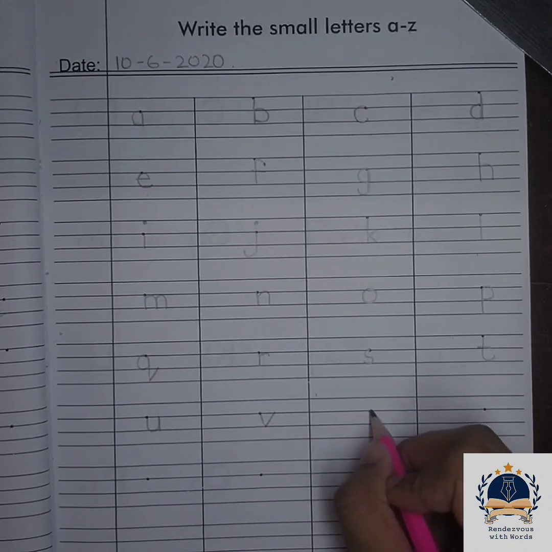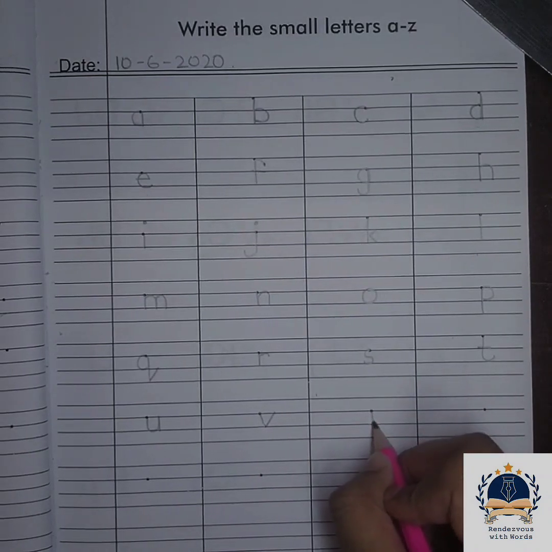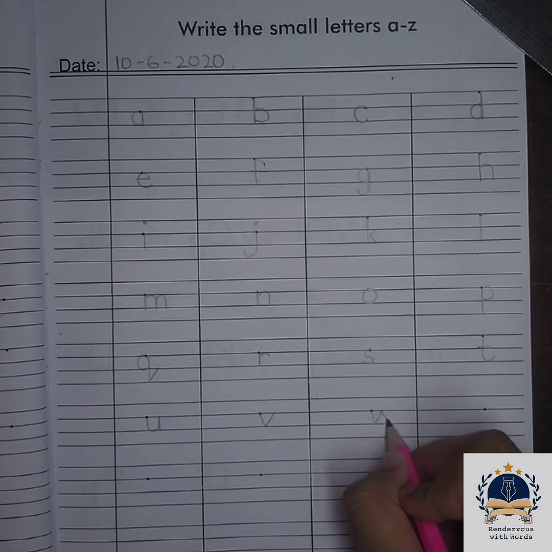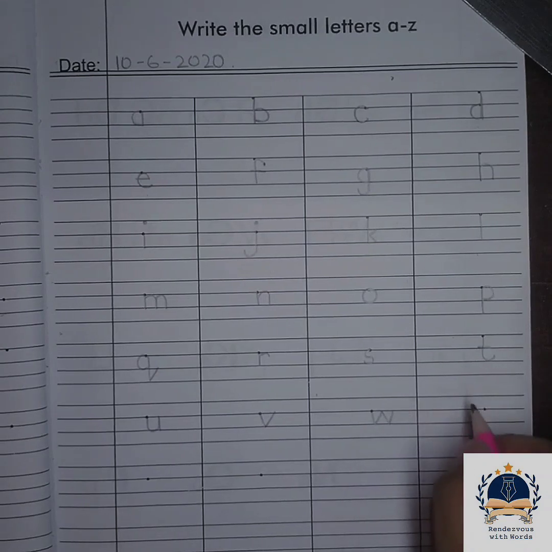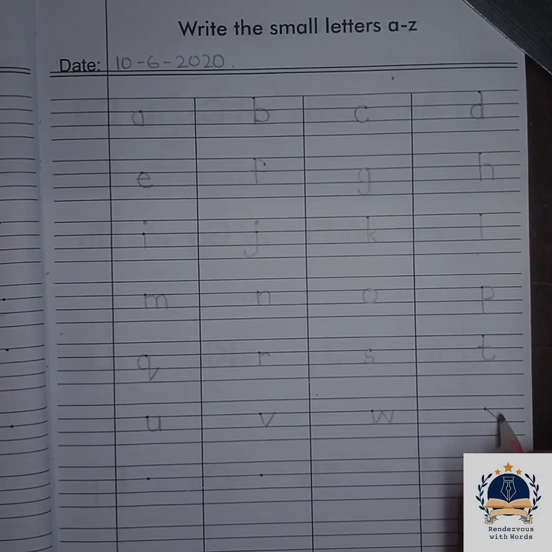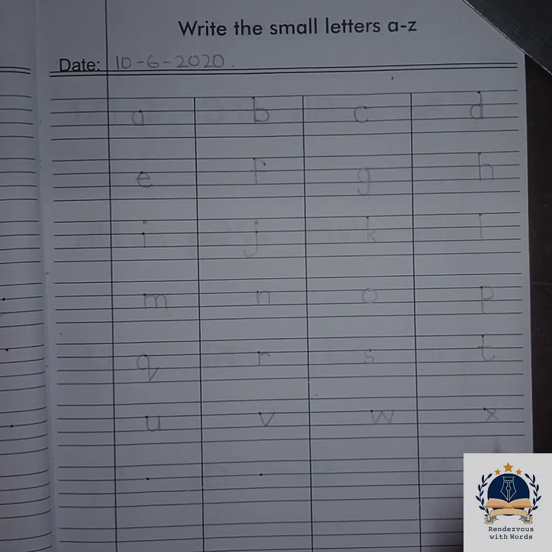Start from the fatty dot. Go down. Go slant down. Go slant up. Go slant down. Go slant up. W. Watch. Start from the fatty dot. X is like a cross.